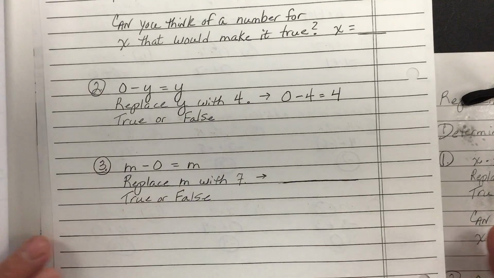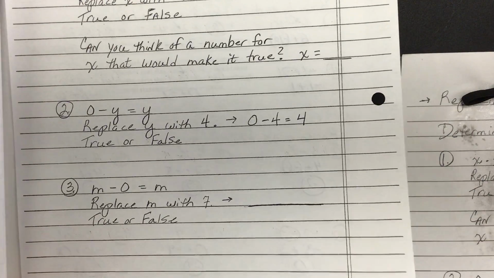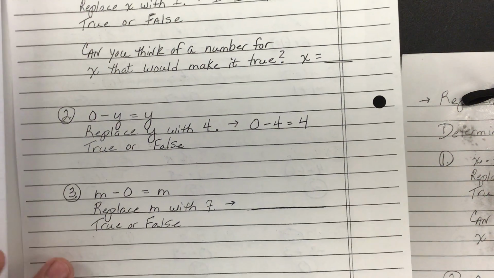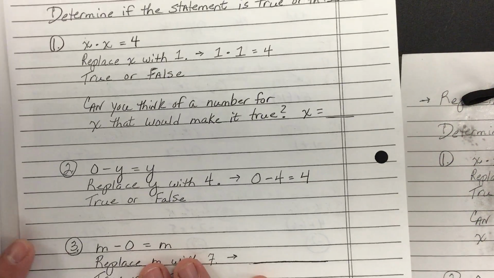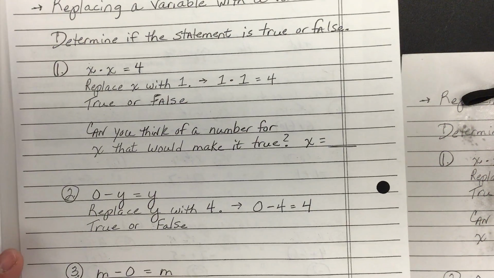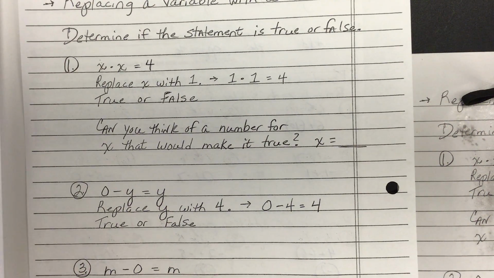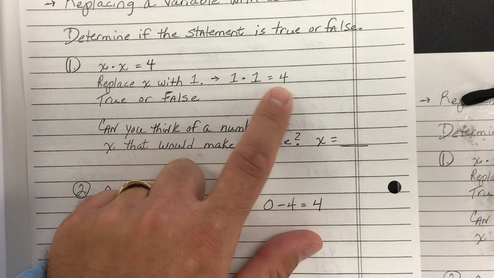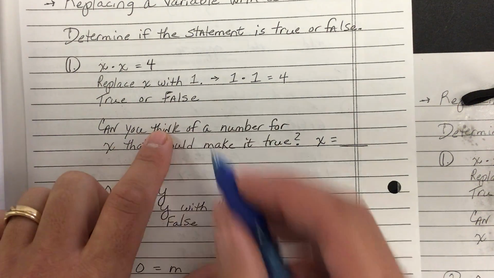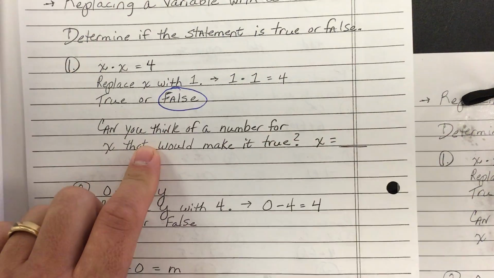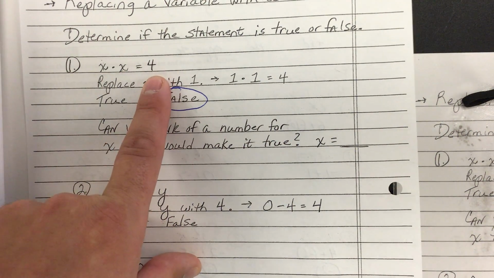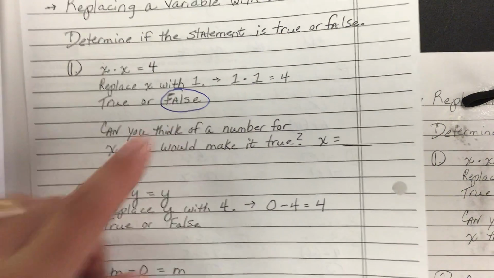All right, back page. Determine if it is true or false. x times x equals 4. It says replace x with 1. So does 1 times 1 equal 4? No, so that would be false. Can you think of a number that would make it true? What times what is 4? And it's got to be the same number. 2.